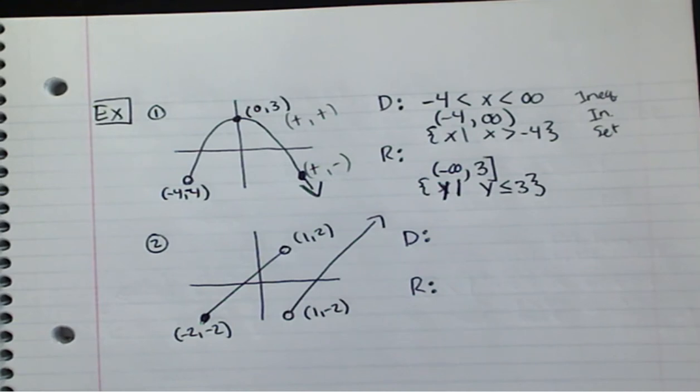So I'm going to have to look really closely because it's not continuous. I see 2 sections of the graph, means I might have 2 inequalities.